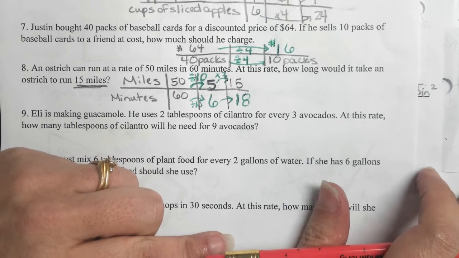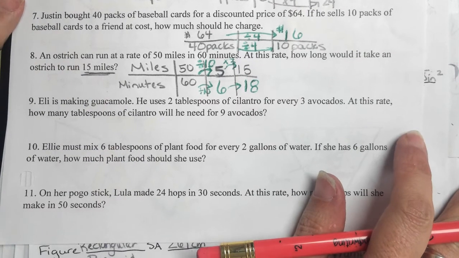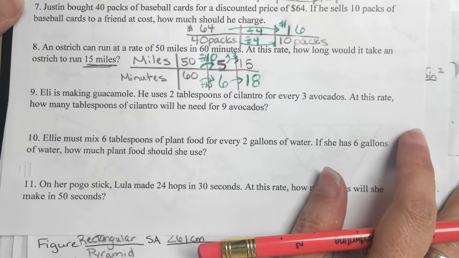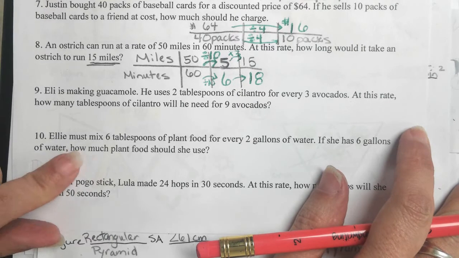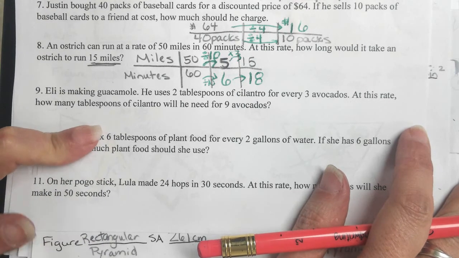That's pretty fast. That is one fast ostrich. That thing should probably have stamina by the time it did that. Yes, it should, definitely.